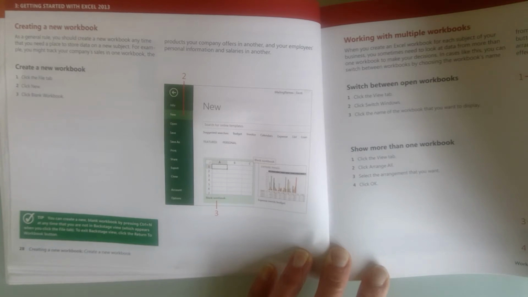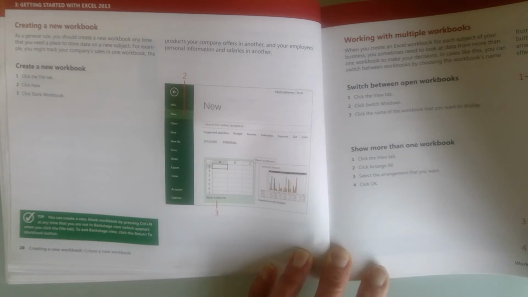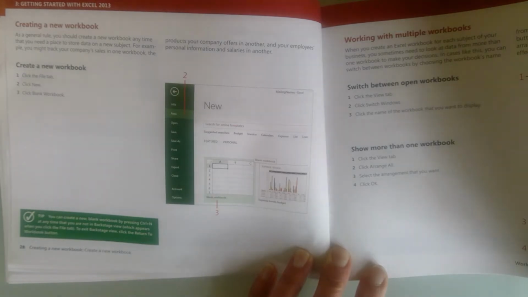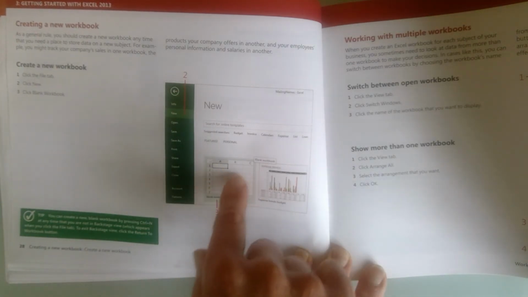And this is where you also will choose if you want to make a new workbook. So you create a new workbook, again, click on the File tab, click New, and then it gives you a suggestion of a certain type of workbook. You can choose some templates, or the default is just a blank workbook as you see number 3 here in front of you.